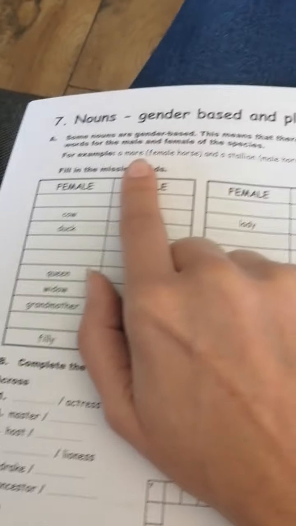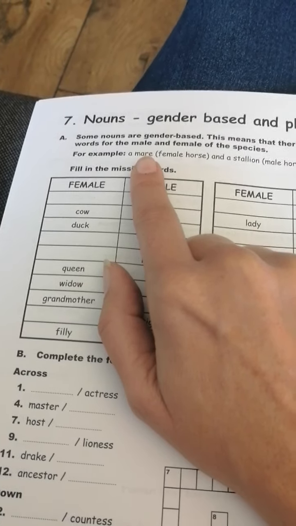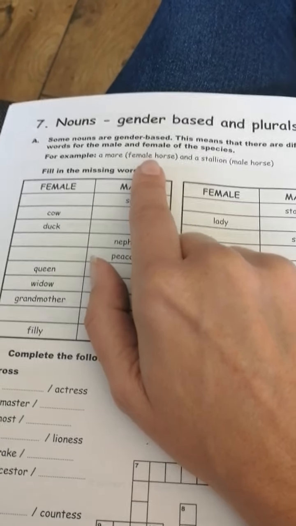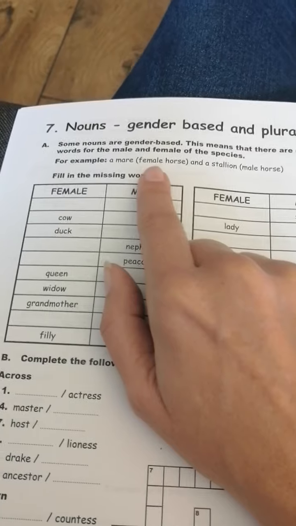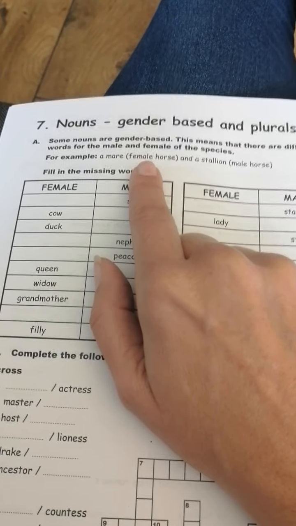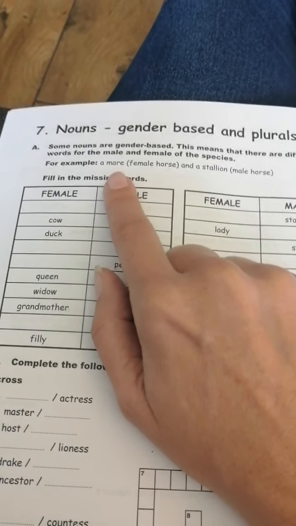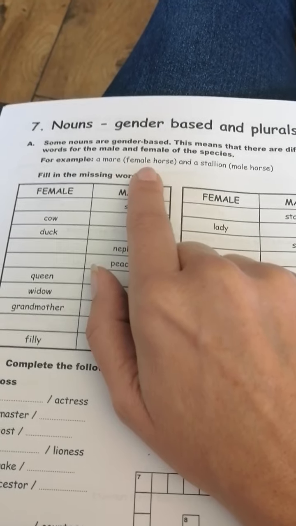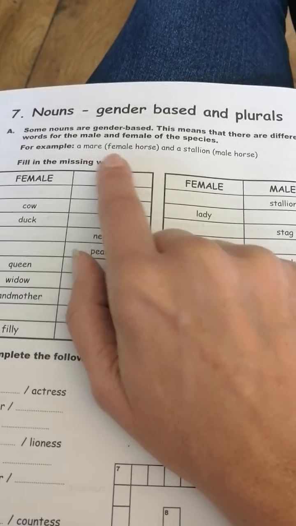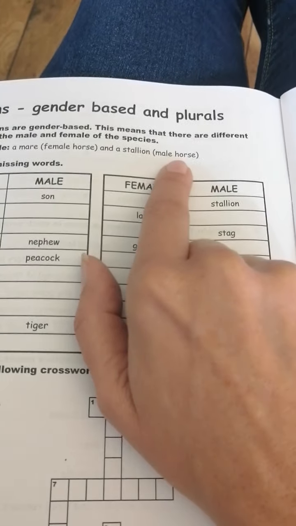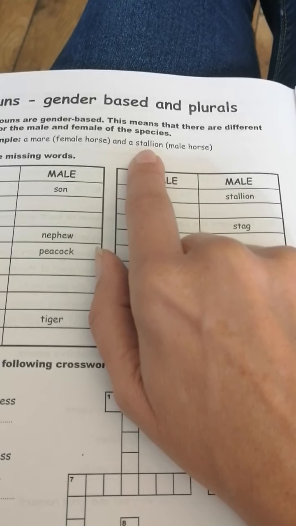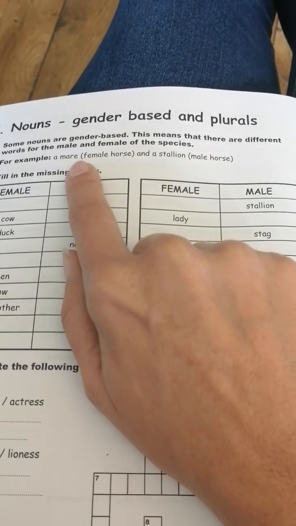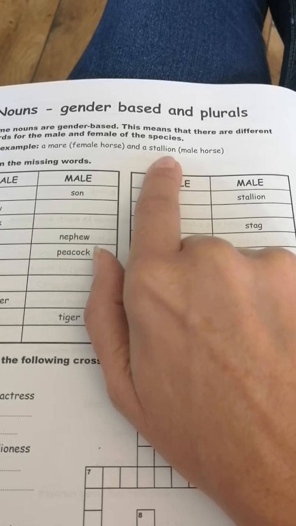So it says at the top here, some nouns are gender-based. This means that there are different words for the male and the female of the species. For example, a female horse, a girl horse, is called a mare, and a male horse, a boy horse, is called a stallion. So we all know that, right? That's an easy one, a mare and a stallion.